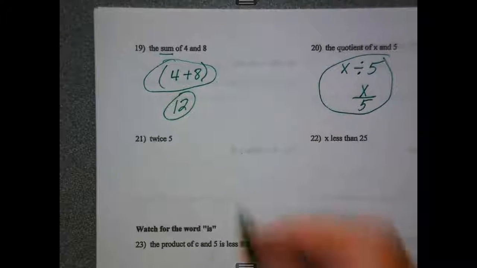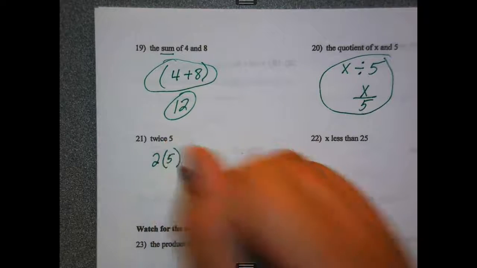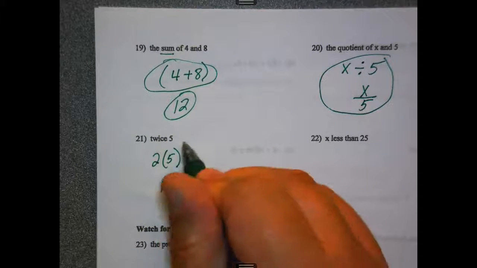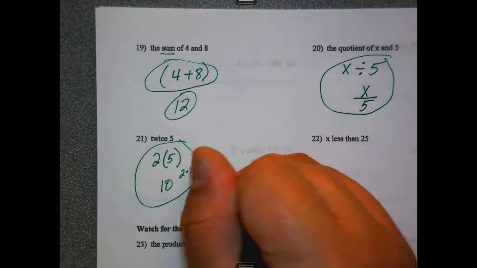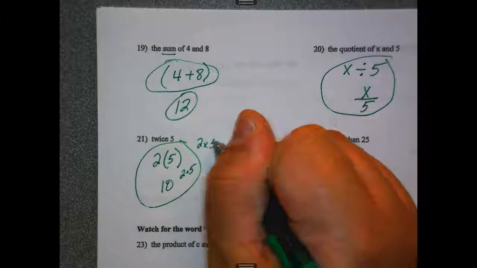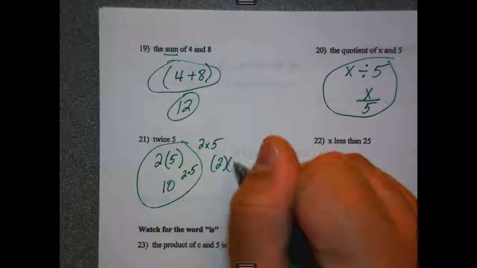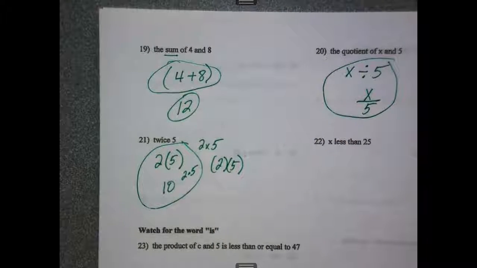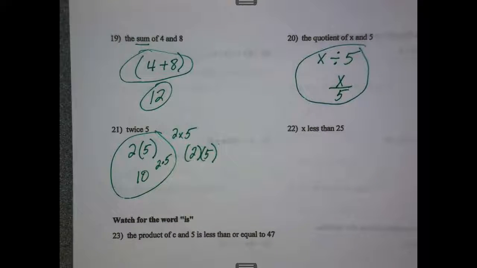Twice 5. And if you want to multiply it out, it's 10. Or this way, 2 times 5. Any others? 2 times 5. Endless possibilities.